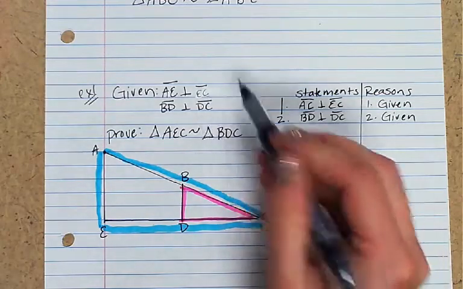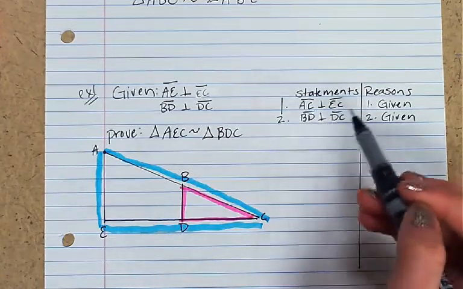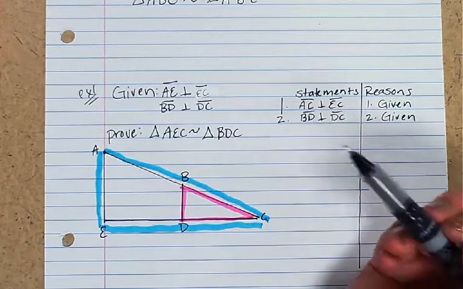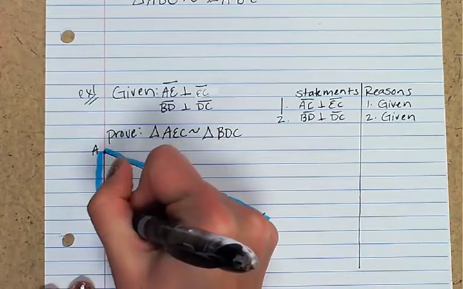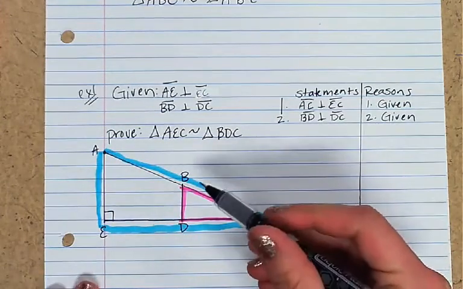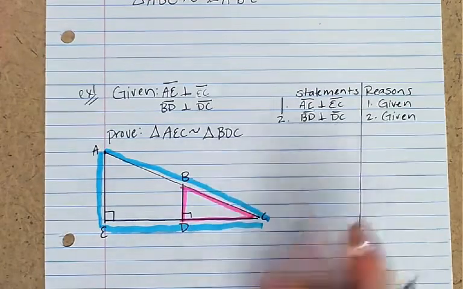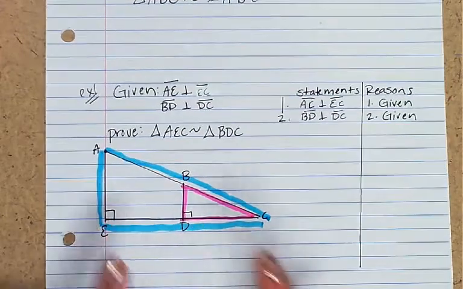They didn't tell us any of the angles are congruent. So let's think about what this means and if we can come up with a congruence from that. We know that AE is perpendicular to EC. What does that mean? Well, it means we have a right angle. And we also know that BD is perpendicular to DC. So that means we have a right angle. That would mean that these two angles are the same because they're both 90 degrees.